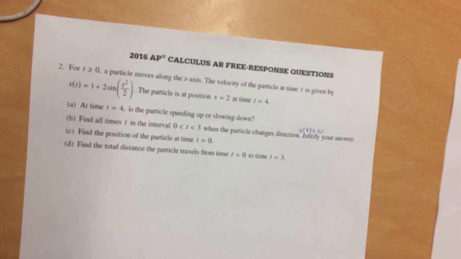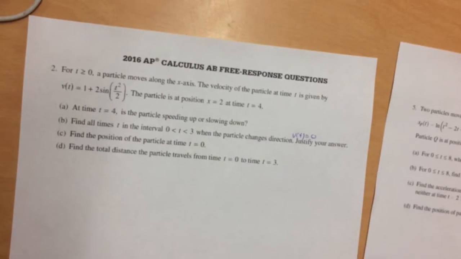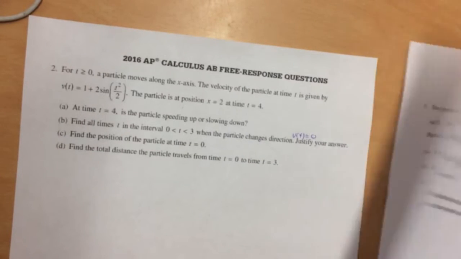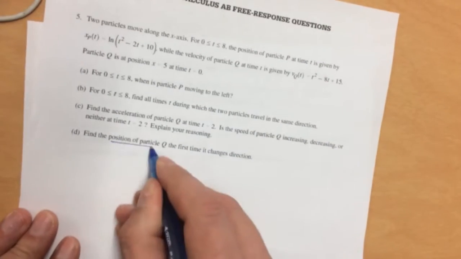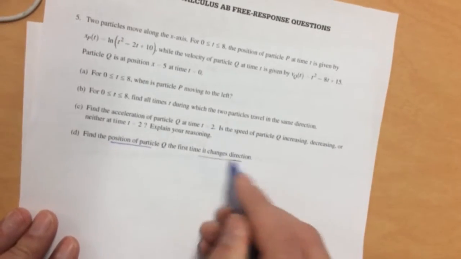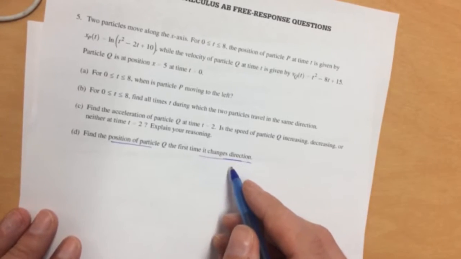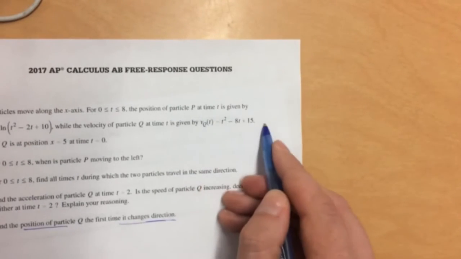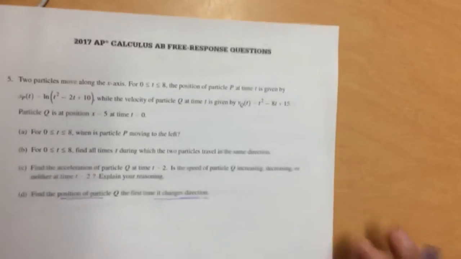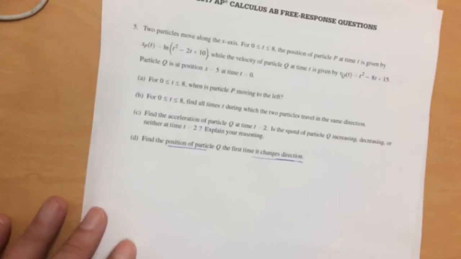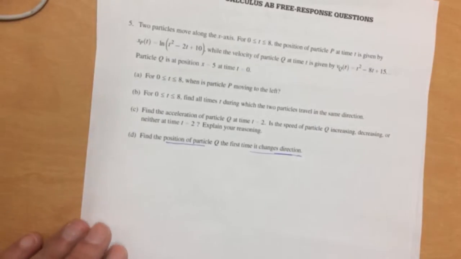It also came up in 2017 in part D as part of the question. It said find the position of the particle, and we'll come back to this in a second, the first time it changes directions. And so we're looking for where the velocity was equal to 0 first, and that's where it'll change directions. And we'll come back to that in a second. So that's a velocity question.